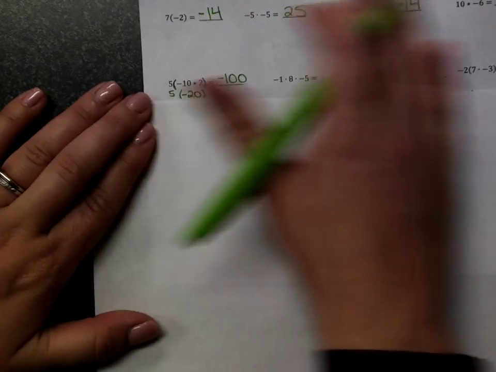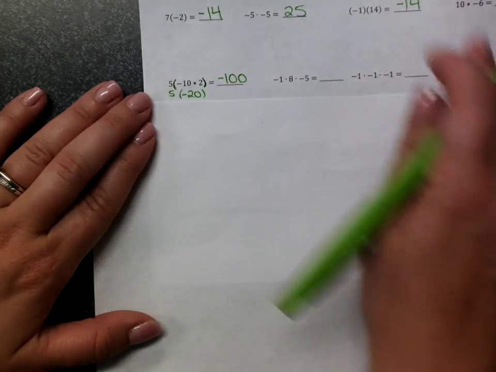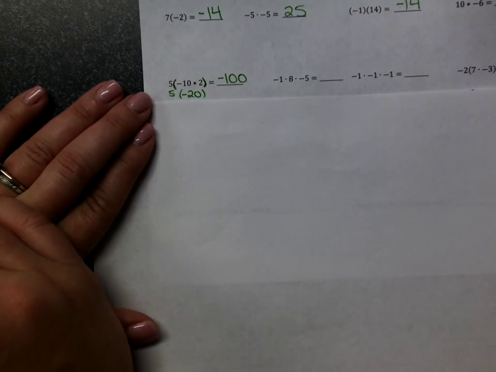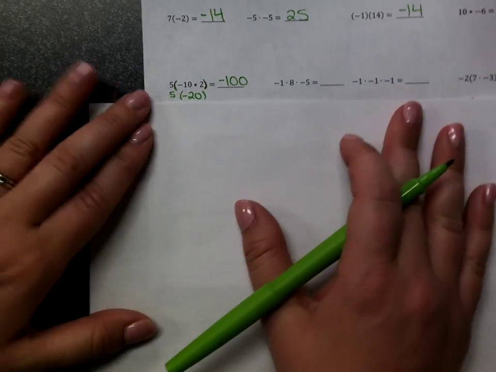And remember, we have to do all of this without a calculator. So if you're a little shaky on this, go ahead and get those flashcards and practice so it's just easy for you to crank out these answers.